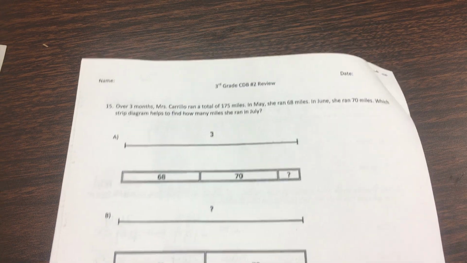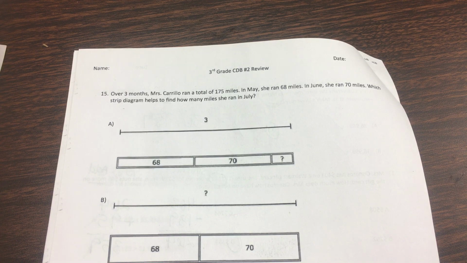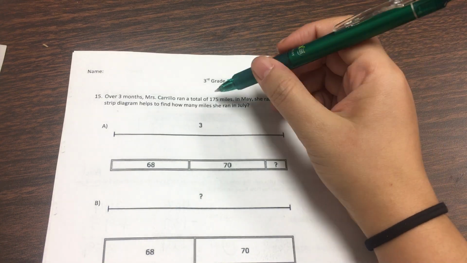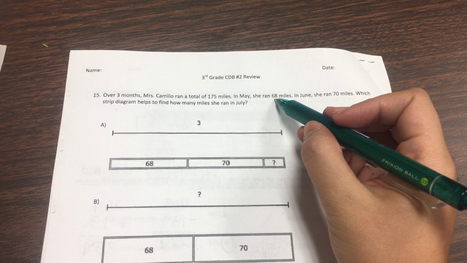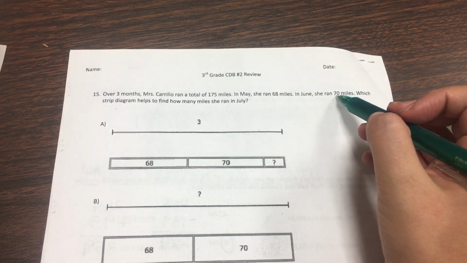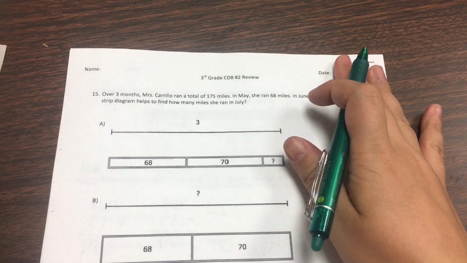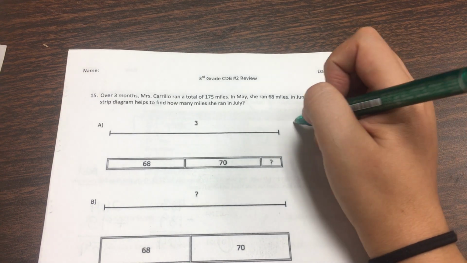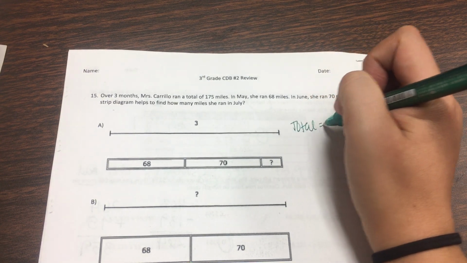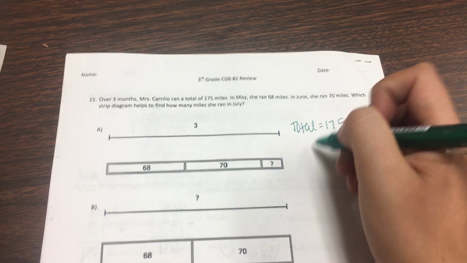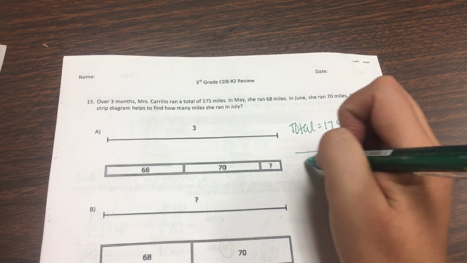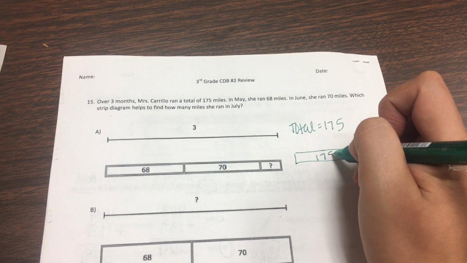Okay, last problem. Over 3 months, Miss Carrillo ran a total of 175 miles. In May, she ran 68. In June, she ran 70. How much did she run in July? So the total is 175. So that should be like that.